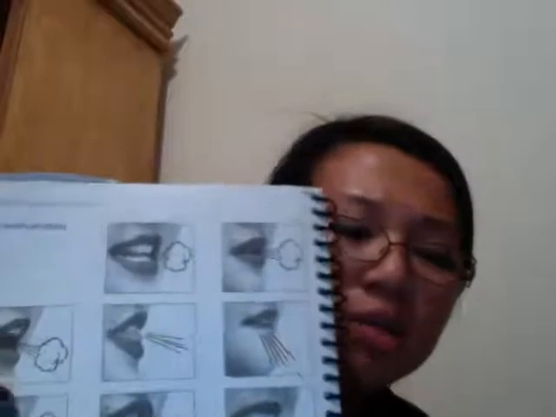And I use a lot of visual stimulus because somebody who has used American Sign Language, which is a very visual mode of communication, I want to build on that strength that she already has to meet her current goals.